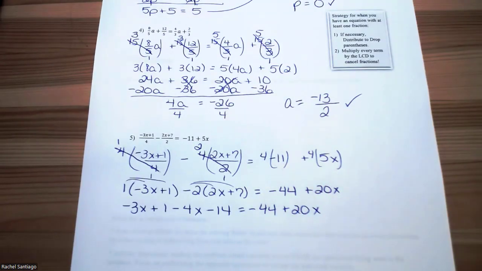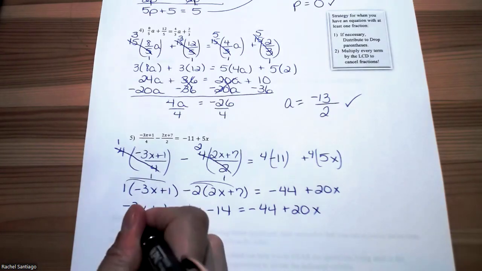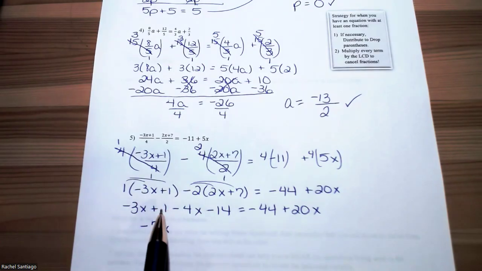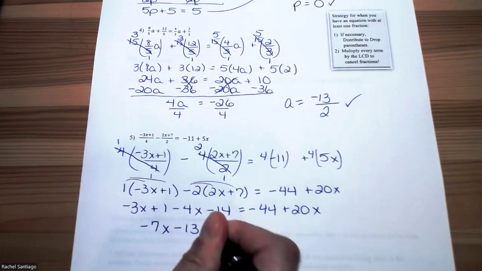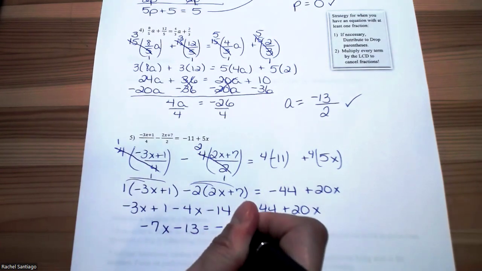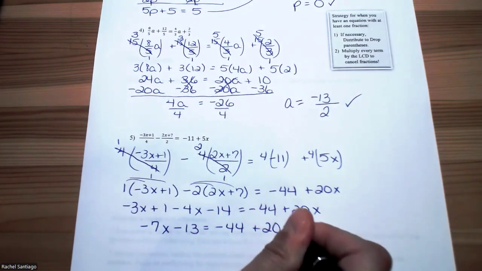Keep your work organized. On the left-hand side, I have terms that are alike. So I want to combine those first. A negative 3x and a negative 4x, that's a negative 7x. A positive 1 and a negative 14, that's a negative 13. So that's the first thing I'm going to do. I'm going to clean those terms up.